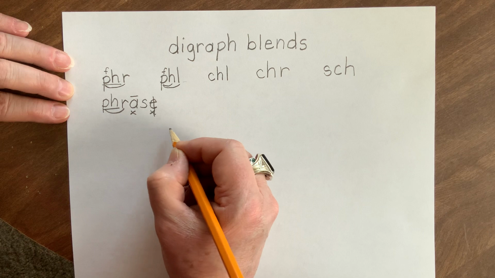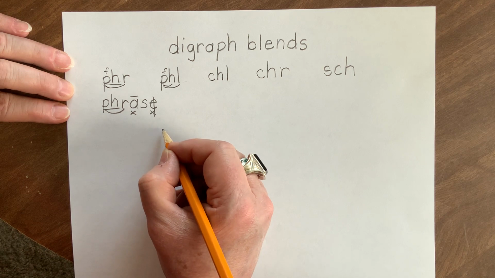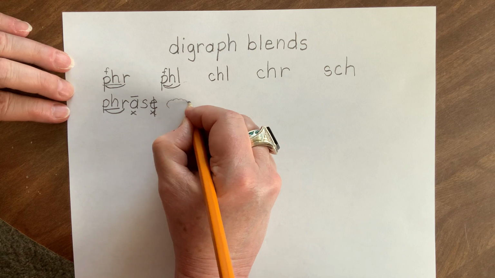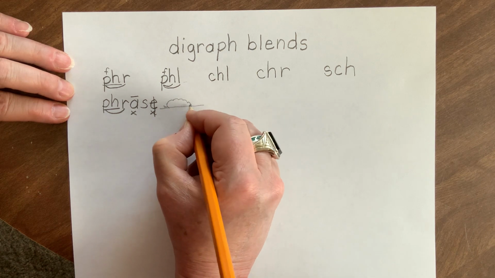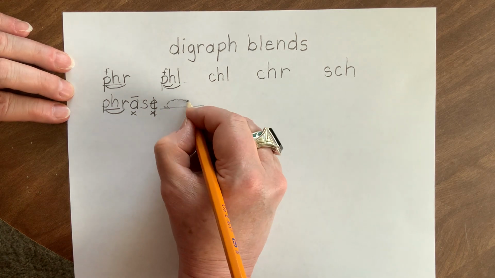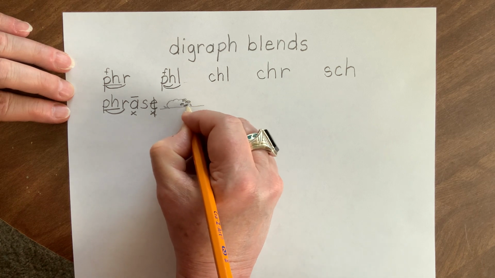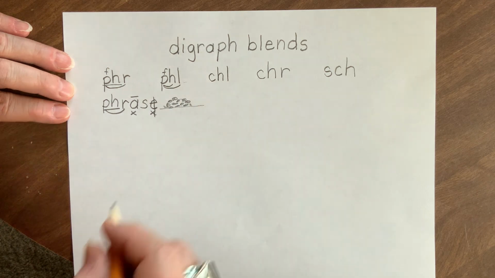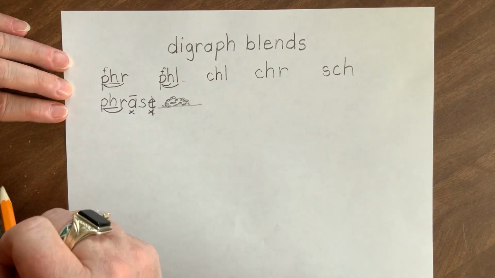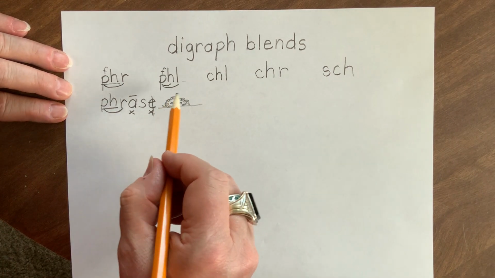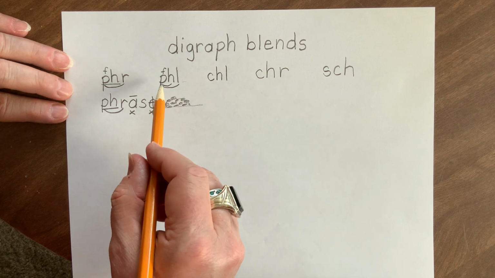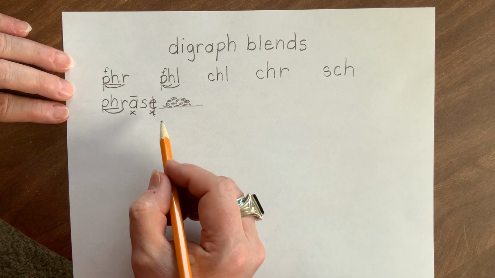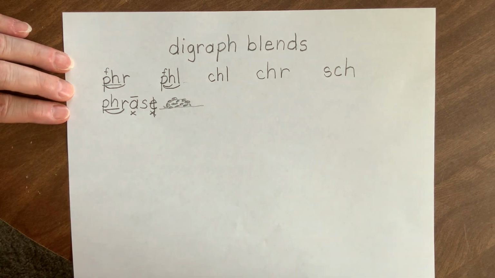You can go ahead and write it, of course, anywhere you want. But I'm going to draw a picture of it here. Close to the ground is kind of like this little bushy thing with little flowers all over it. And they're really quite pretty. It's called phlox. That kind of flower is a phlox, spelled with this PHL digraph blend. So write the word phlox.